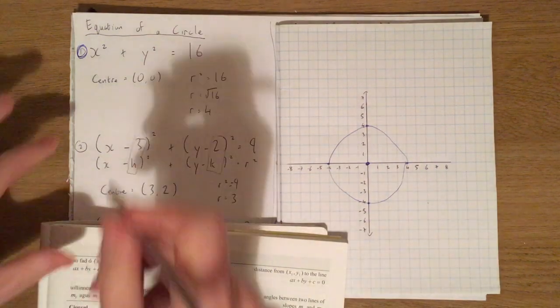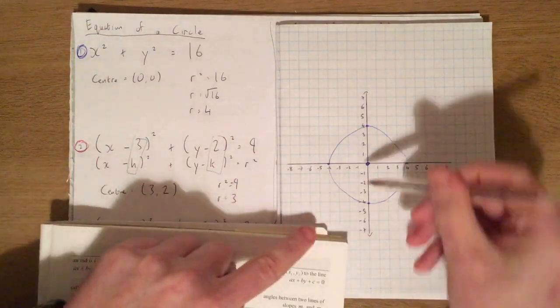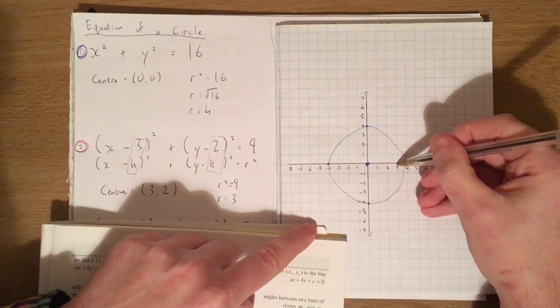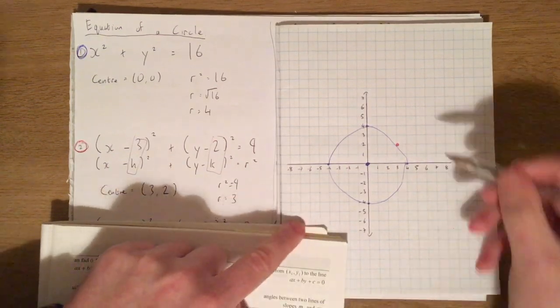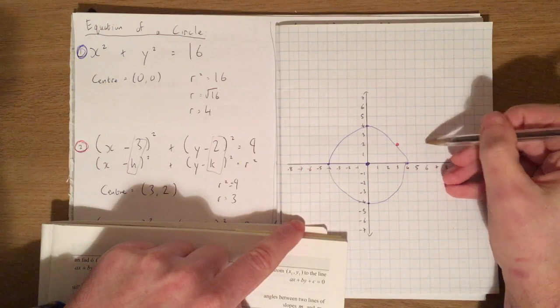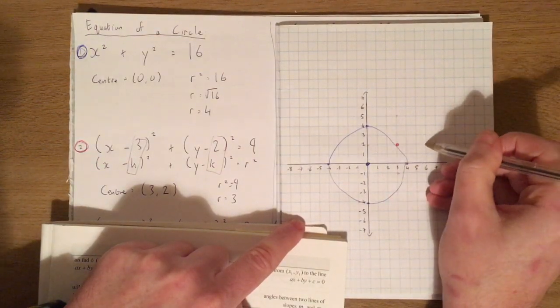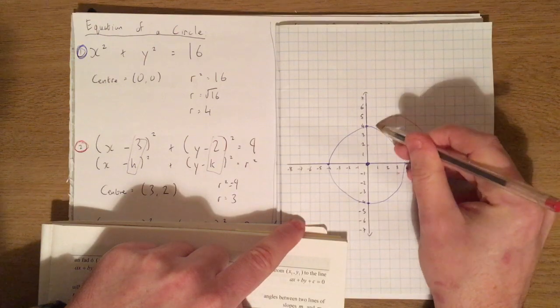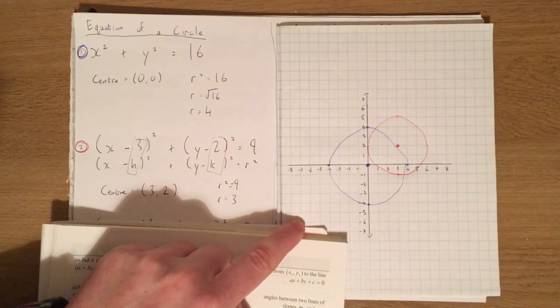This other one then, the (x minus 3) and (y minus 2), we said the center of that was (3, 2). So it's going to be centered on (3, 2), and then the radius is 3. So if I go 1, 2, 3 out, 3 up, 3 left, 3 there, it's going to look roughly like that.